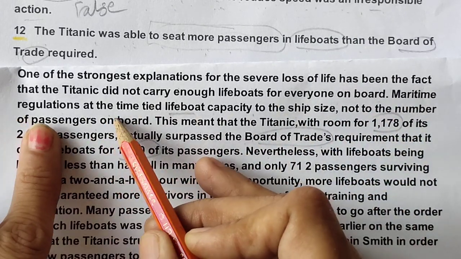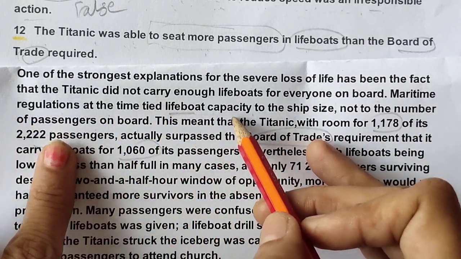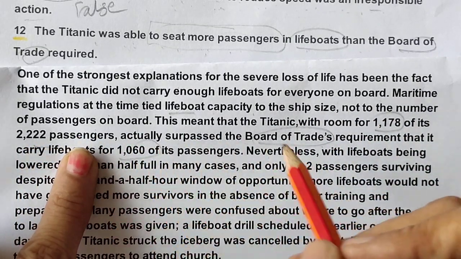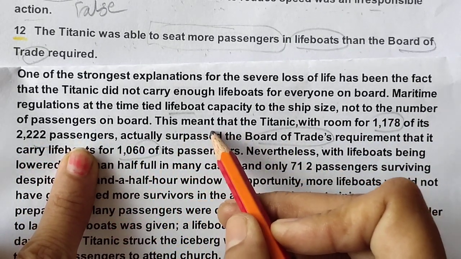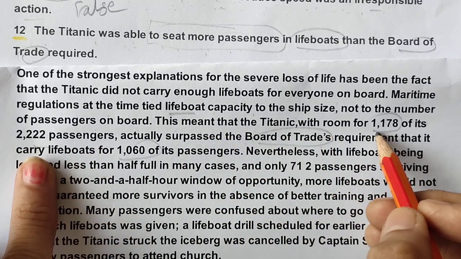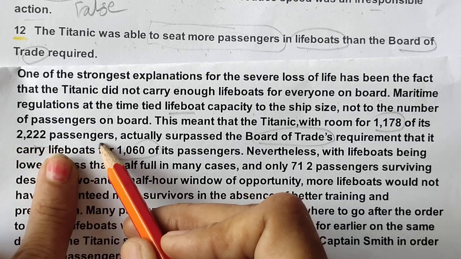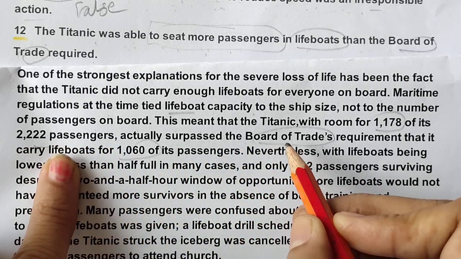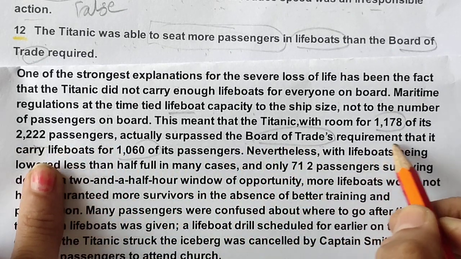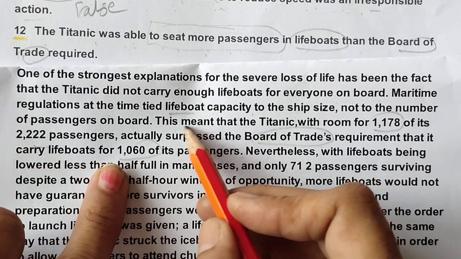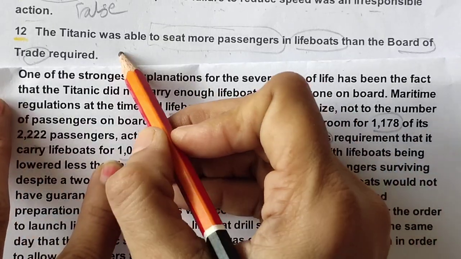Okay, maritime regulations at the time tied lifeboat capacity to the ship size, not to the number of passengers on board. Okay, this meant that Titanic with room for 1178 of its 2200 passengers actually surpassed the Board of Trade requirements that it carry lifeboats for its passengers. Surpass is given, that's why it is true.